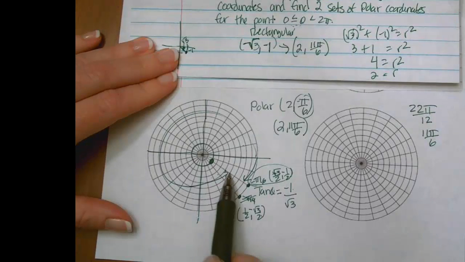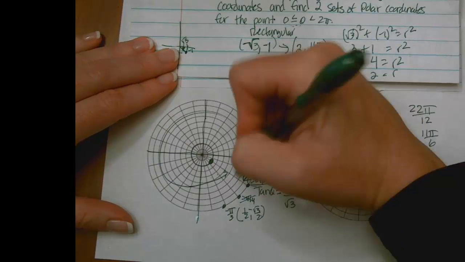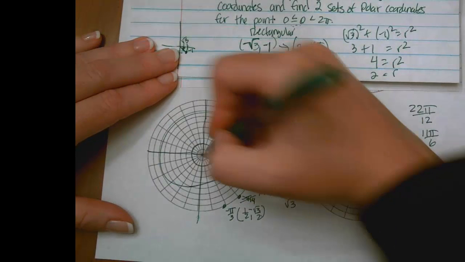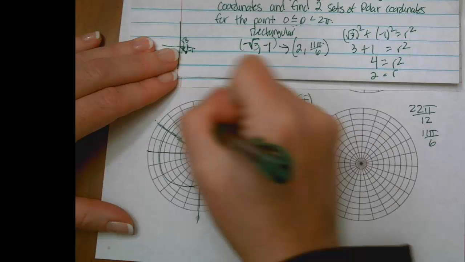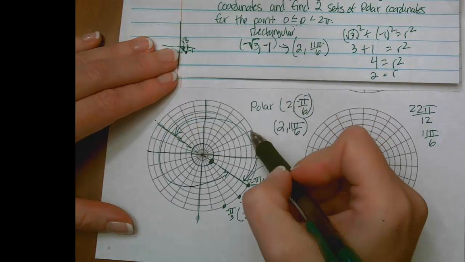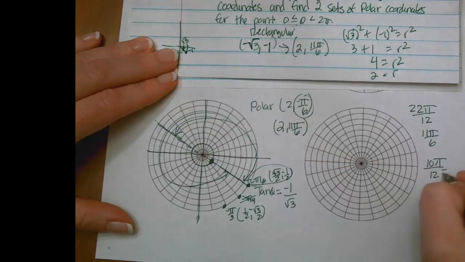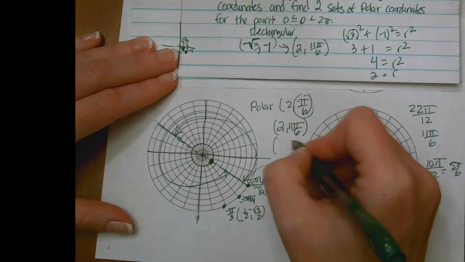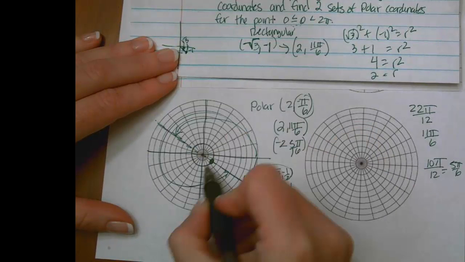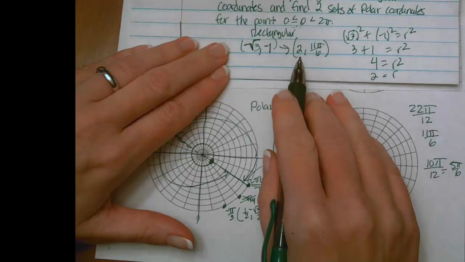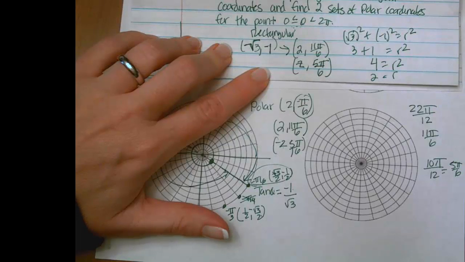Then for the other, I still need an angle between 0 and 2 pi, so I still need to go in a positive direction. If this was where negative pi over 6 was at, then I could keep going to the other side, and I could get to this pole. So I can go 1, 2, 3, 4, 5, 6, 7, 8, 9, 10. 10 pi over 12 reduces to 5 pi over 6. However, I wouldn't want my 2 on that pole. I need to drop it back to this side, so it would be a negative 2. So my final answers are 2, 11 pi over 6, and negative 2, 5 pi over 6.